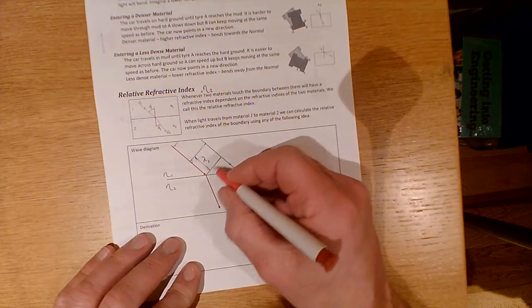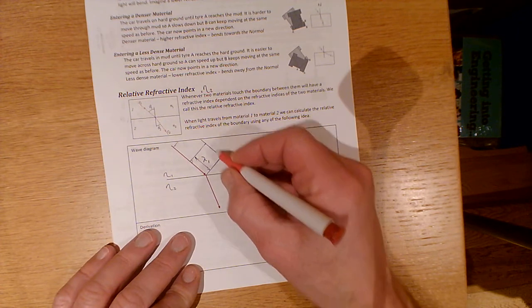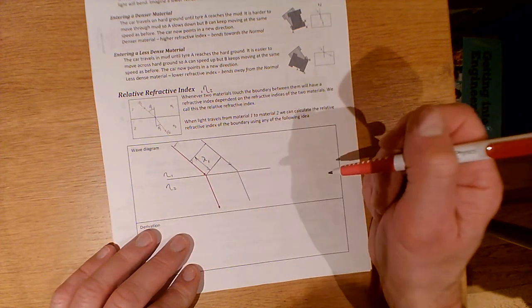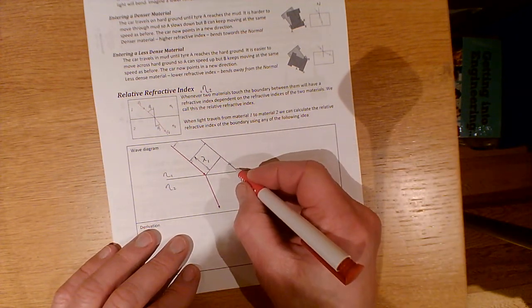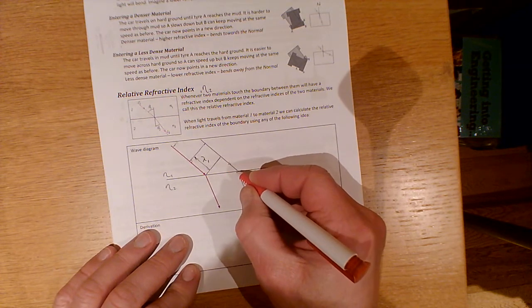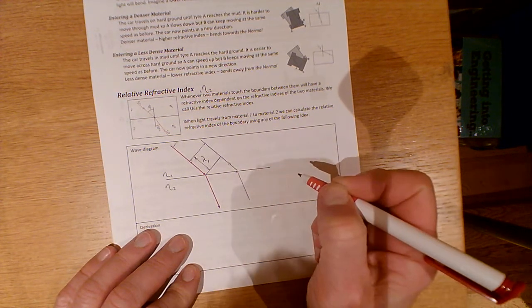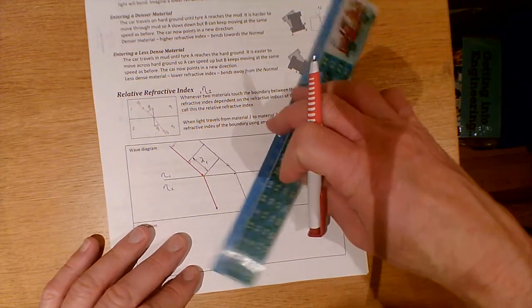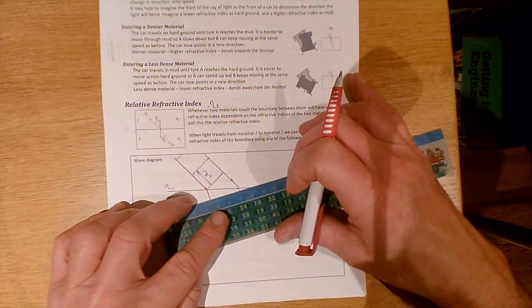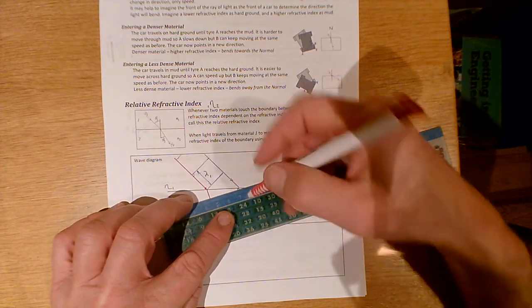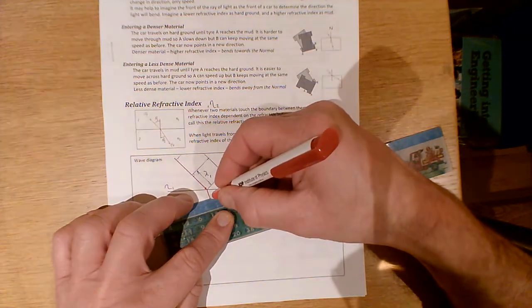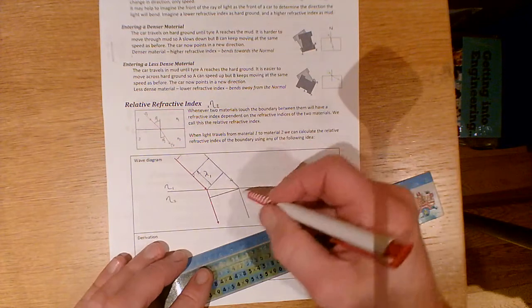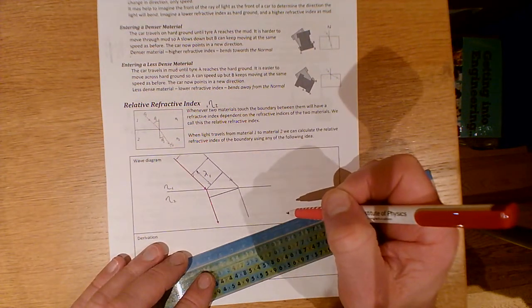So our wave here is completely out of this second material, but the wave in front has literally just reached there. Now, because we assume that the wave fronts are exactly 90 degrees, we can draw that wave front there.